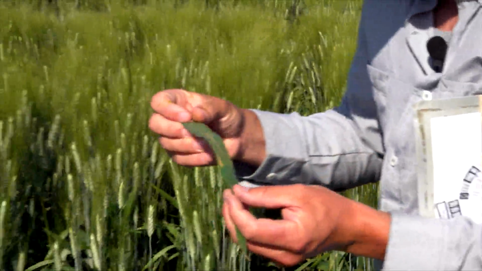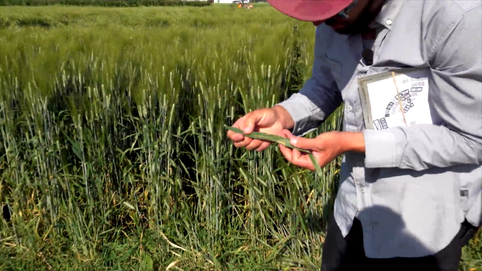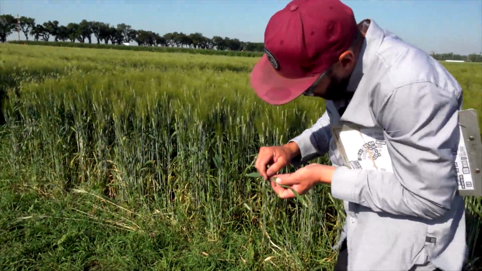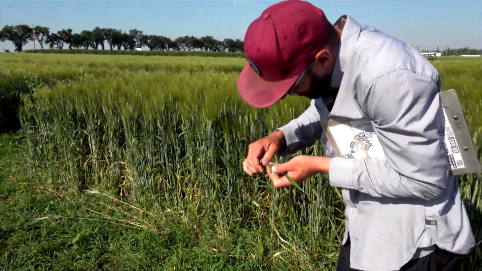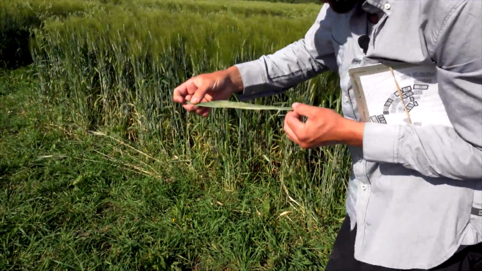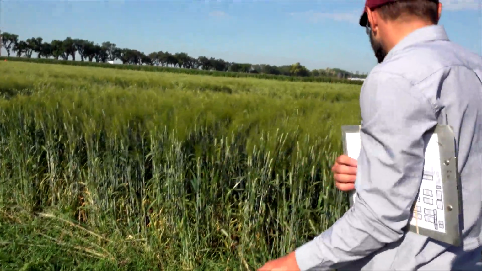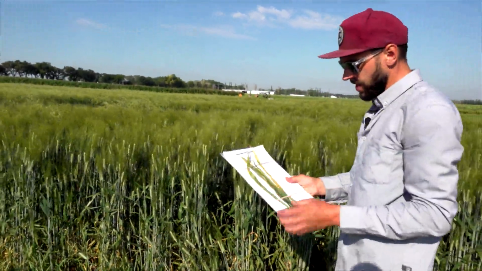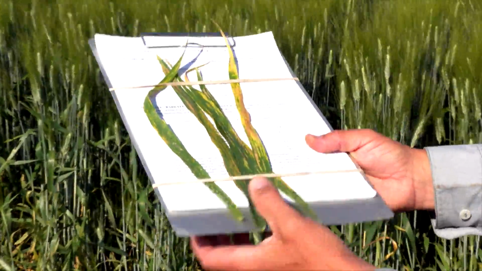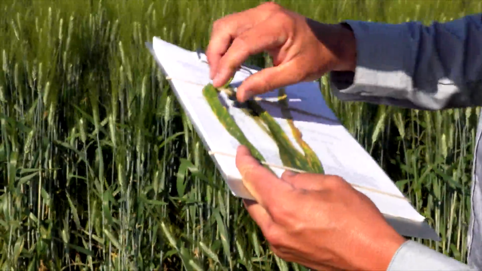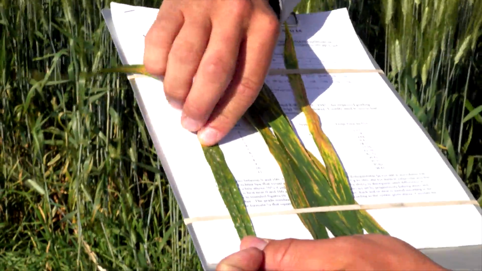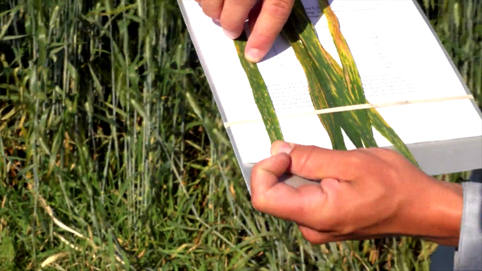We've got some stripe rust forming, and we've got some different scales, so we can judge the susceptibility based on how much rust is on the leaf. So that's our stripe rust. We've also got some tan spot and septoria here. One really interesting disease that we've seen this year that we haven't in the past is powdery mildew. Powdery mildew has come in from the lower part of the canopy.